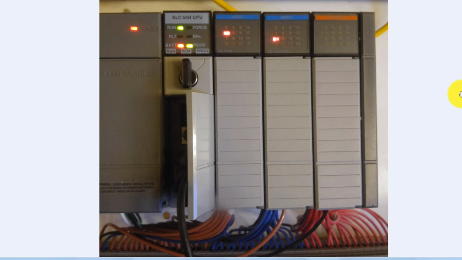Since engineers like to start counting with 0 instead of 1, this first slot is slot 0. The processor for a SLC is always in slot 0. After slot 0, cards can be placed anywhere you want as long as the I/O configuration is set up correctly so that the processor knows where each input and output is. Our small rack simply has 2 input cards and 1 output card.